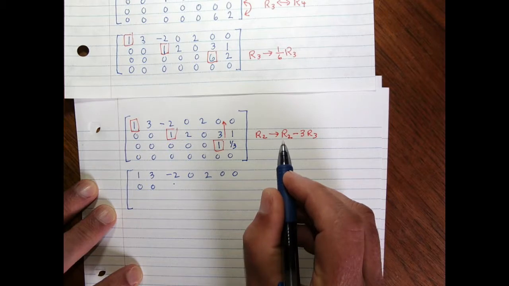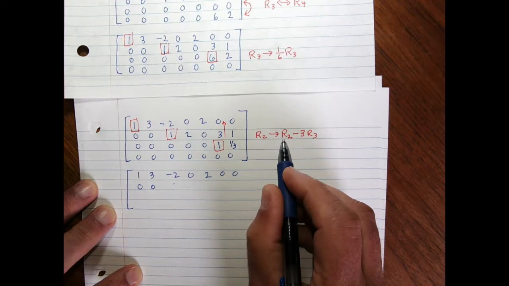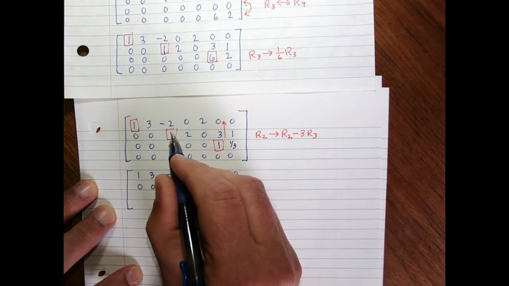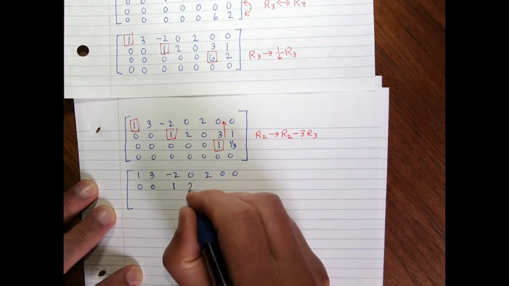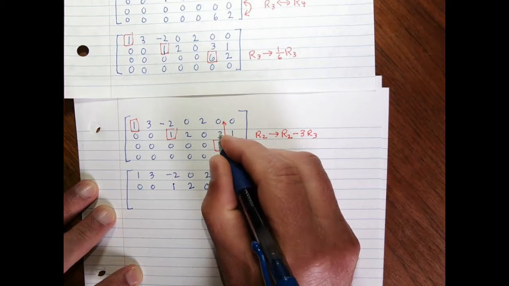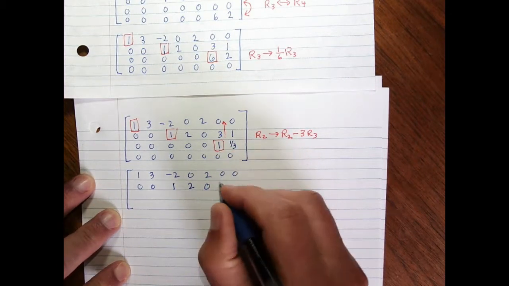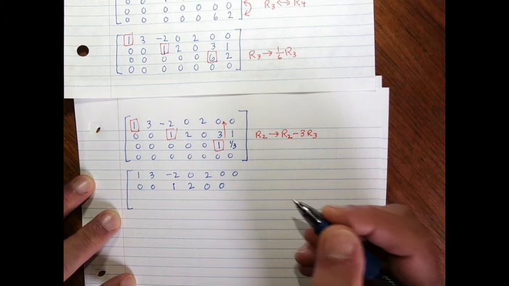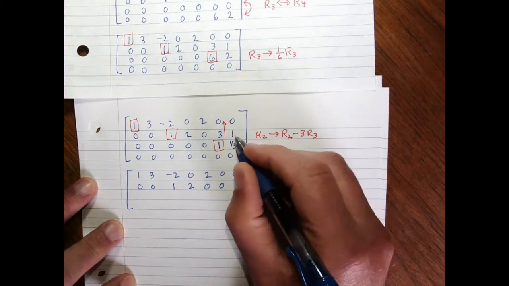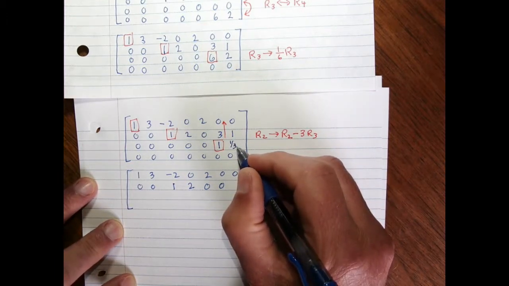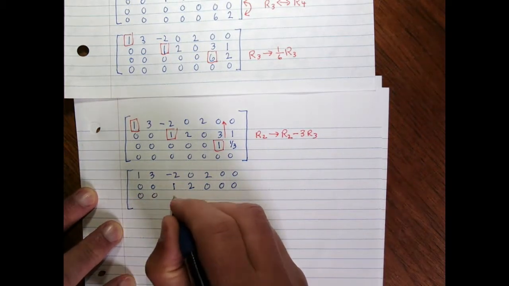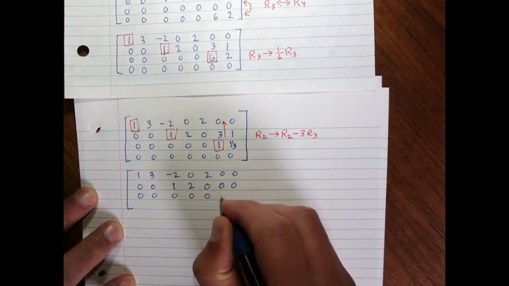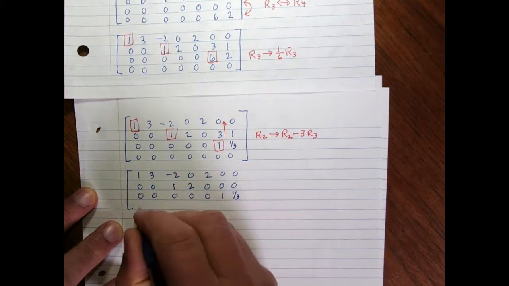I'm taking row 2 minus 3 times row 3. So 1 minus 3 times 0 is 1. 2 minus 3 times 0 is 2. 0 minus 0. 3 minus 3 times 1 is going to be 0. That's what I'm trying to accomplish here. And 1 minus 3 times a third, 1 minus 1 is 0, I believe, right? Then I have 0, 0, 0, 0, 0, 1, 1/3 in my row of zeros.